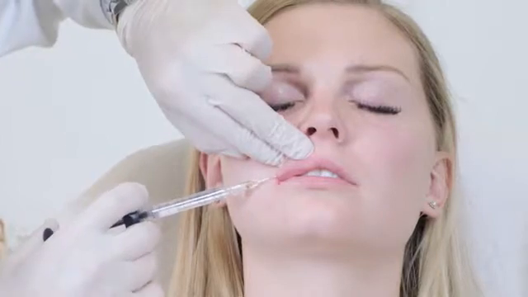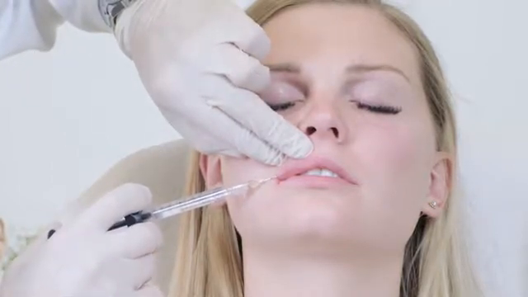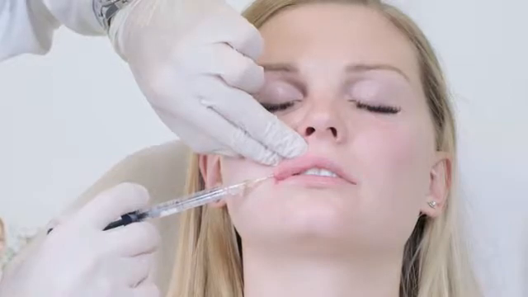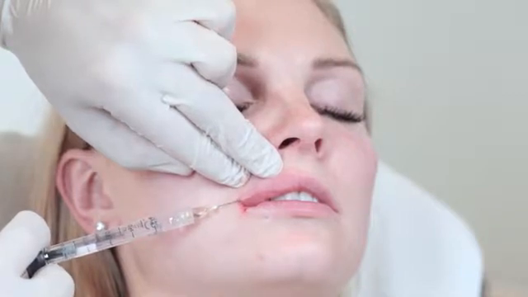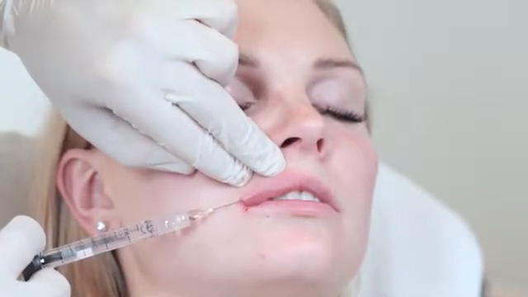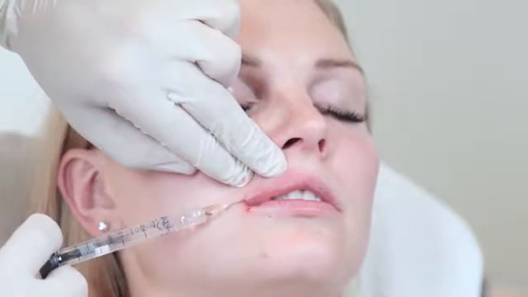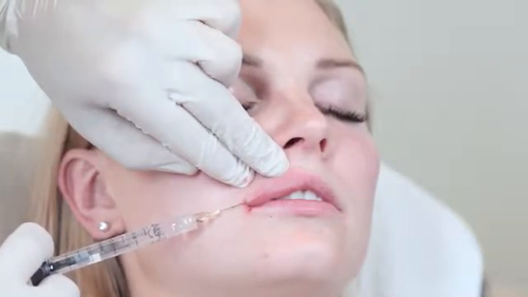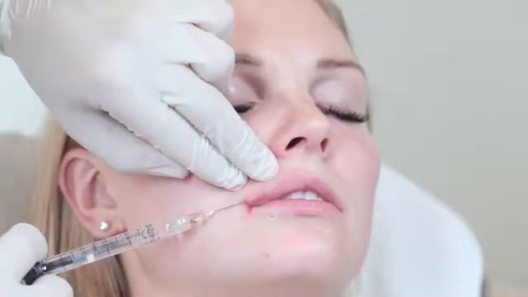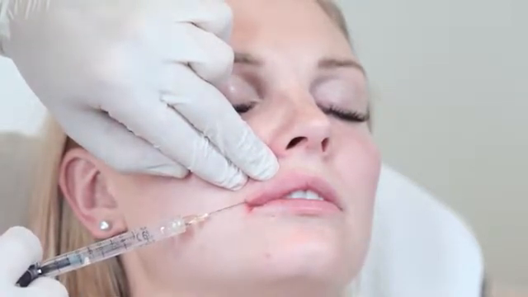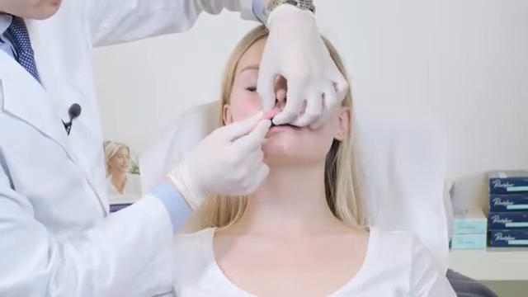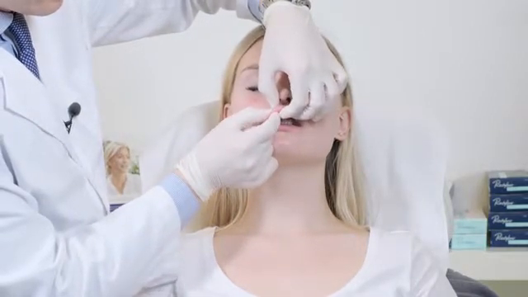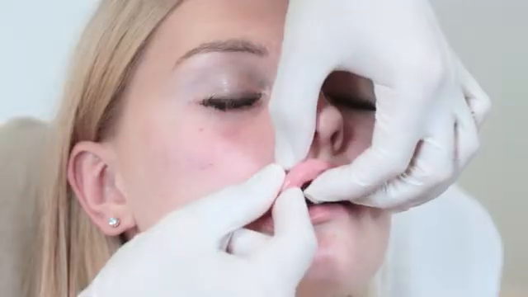Once the cannula is in position, I inject a small quantity of product with low extrusion force as I retract. I watch the lip as the product slowly fills it, and that way I can easily control the amount of product needed to create a natural looking lip. So far I've used about 0.3 cc for the upper lip. Once a sufficient amount of product is injected, I prefer to invert the lip, mold and massage the product, making sure that there are no lumps, especially on the wet-dry border.